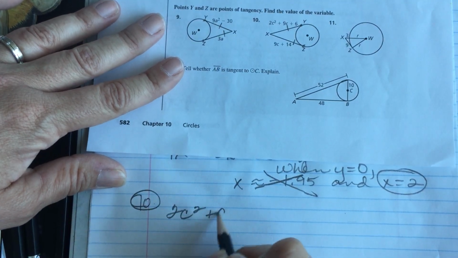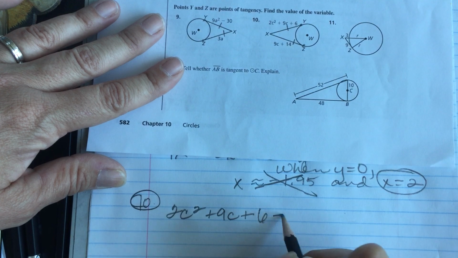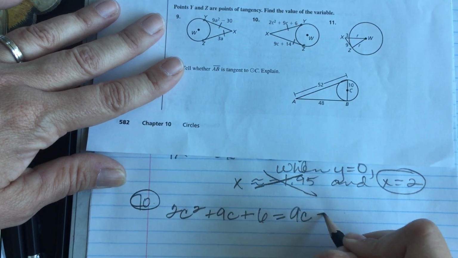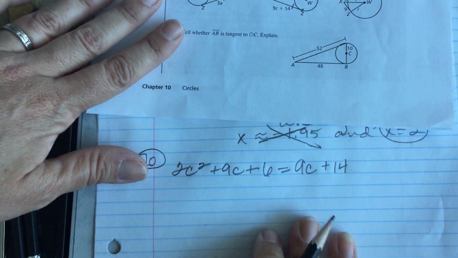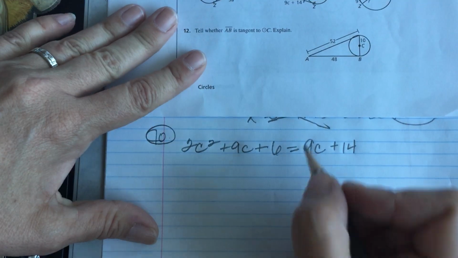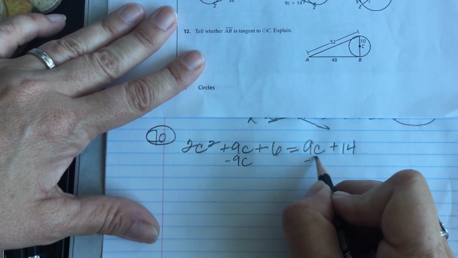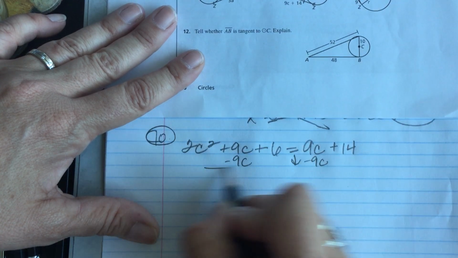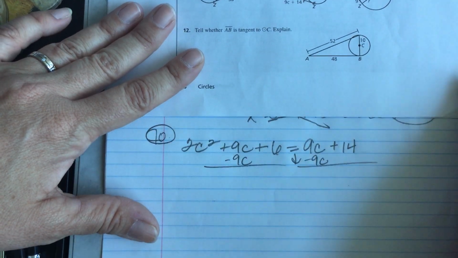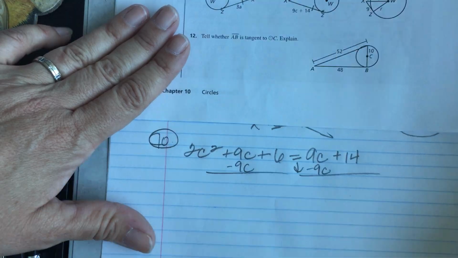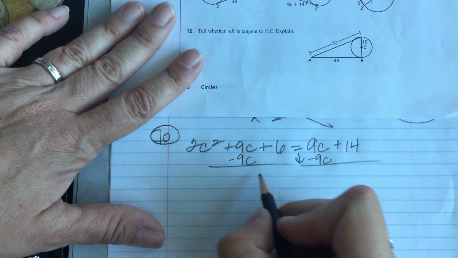Number 10, similar in the setup that you have to set these two things equal to each other. It looks ugly out of the gate, but one nice thing about number 10 is when you set these equal to each other, you can really start undoing things, and lots goes away. We don't have to use graphing to solve this. We can get rid of these c's and solve for c. First thing I'm doing is taking away that 9c from both sides, just because it's on both sides. Might as well get it out of there.